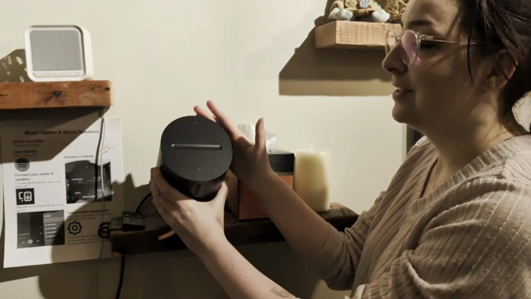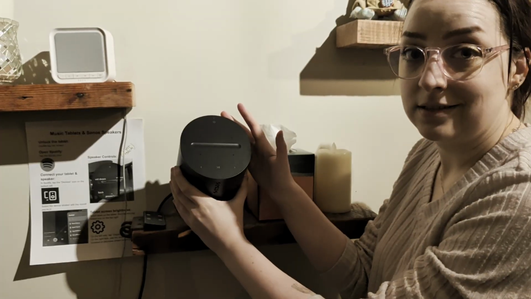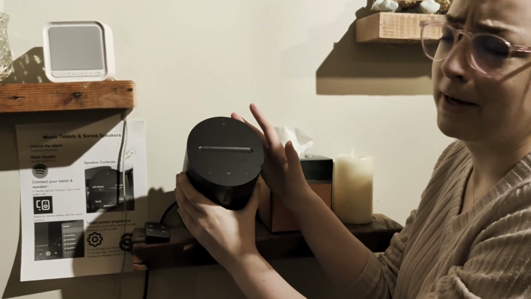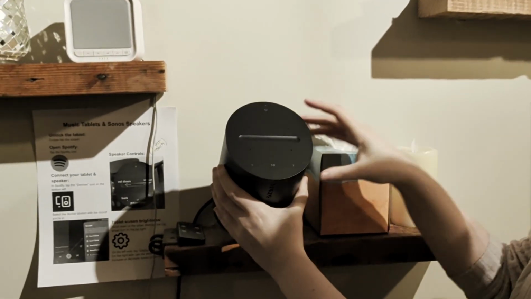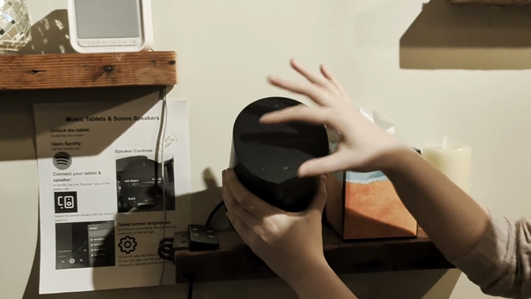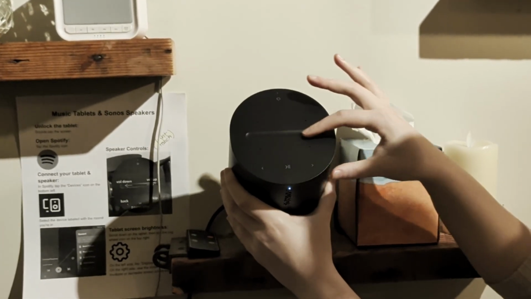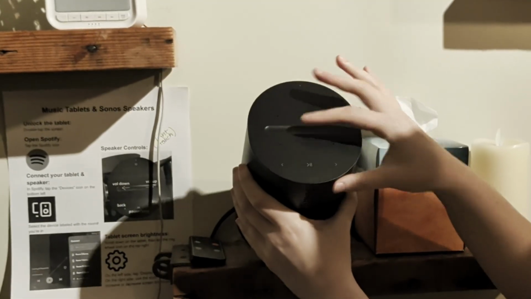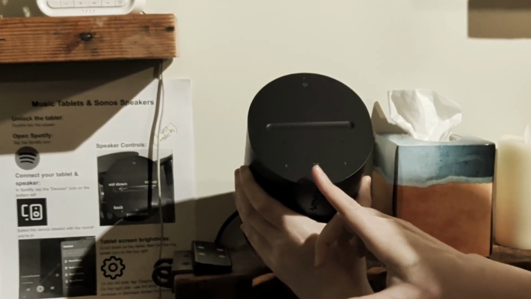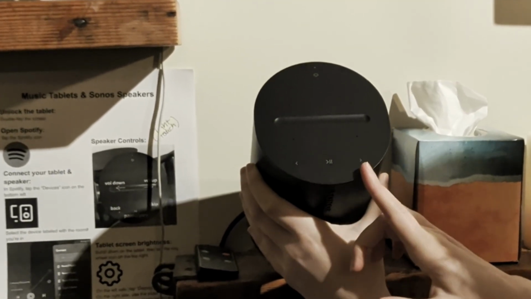Ooh. The buttons on the speaker are very light to touch, so please don't wear them out. This bar will be your slider for control. To the left is volume down. Swiping to the right is volume up. This is play and pause, skip back, and skip forward.